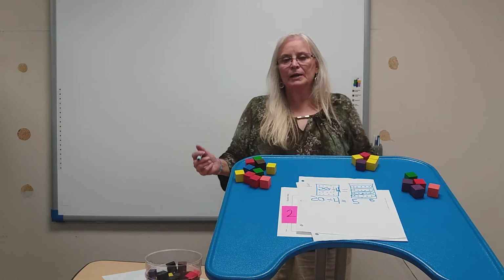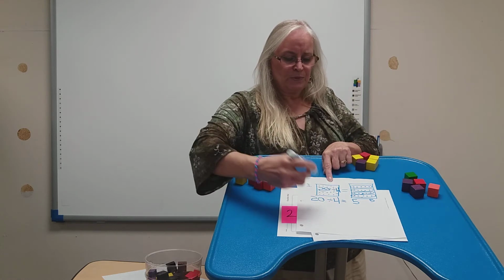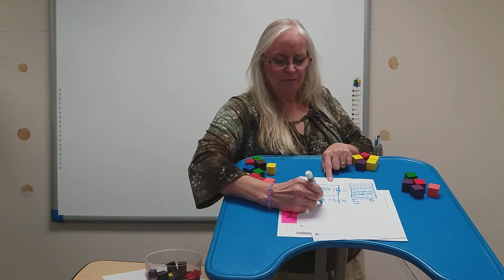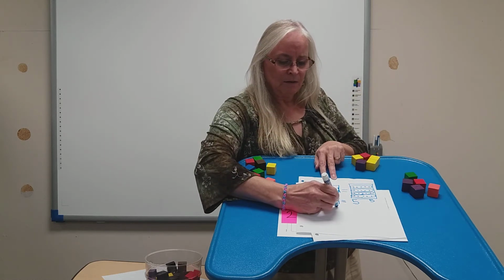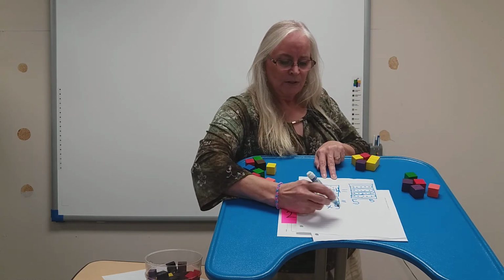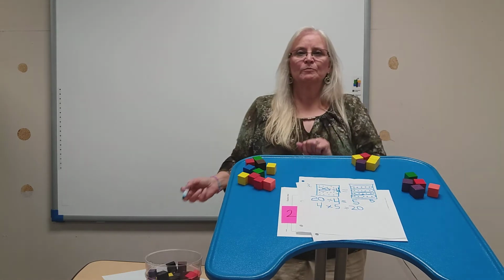But now I need to bring it back to my multiplication. What do I say? I had 4 groups, right? So 4 groups with 5 in it, or 4 times 5 equals 20. Okay.